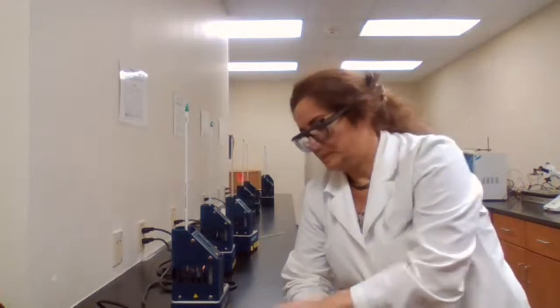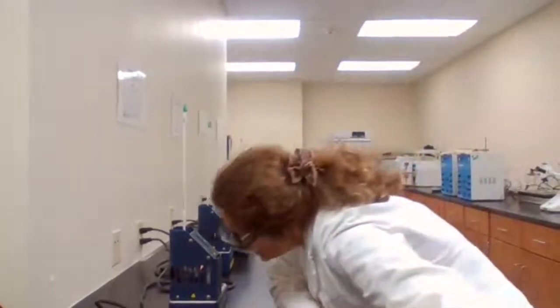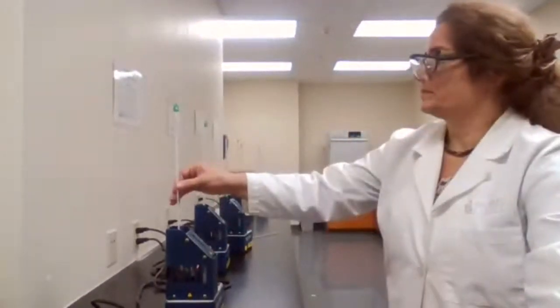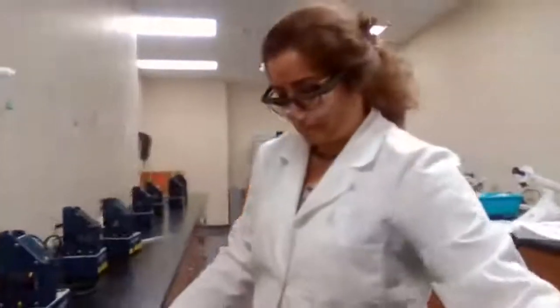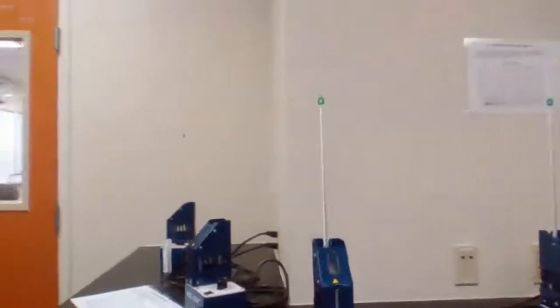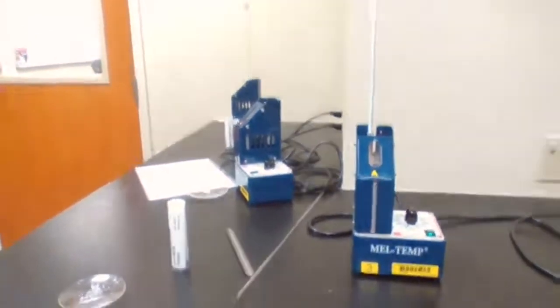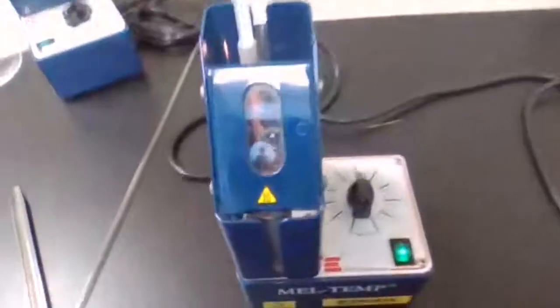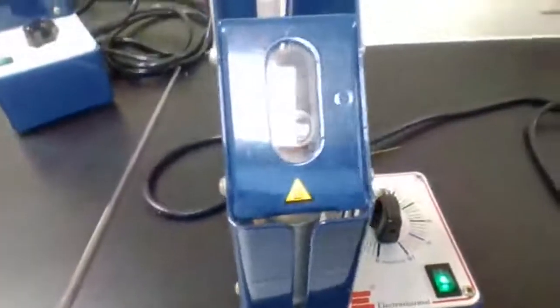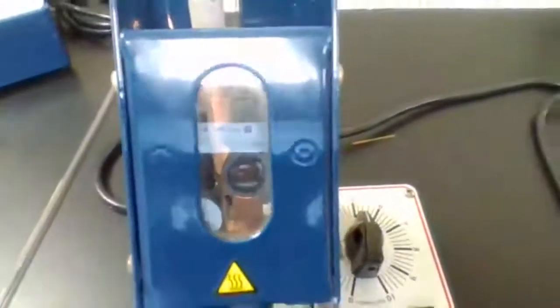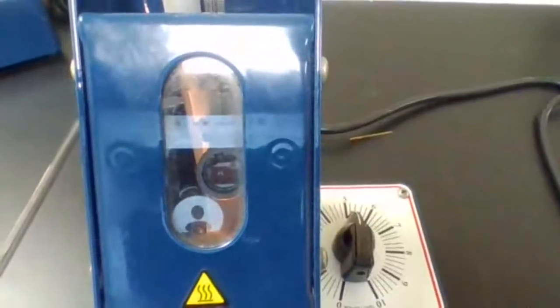Did anybody find out the melting point for dimethylbenzene? Okay, 54, 56. You can take a screenshot of the setup. Take it as close as possible, but it's not the webcam, so it's not going to be very easy. You can take a screenshot of this setup.